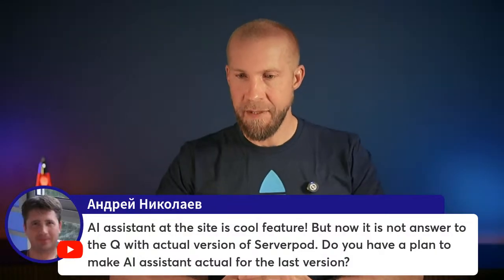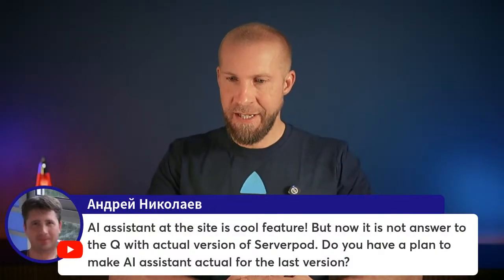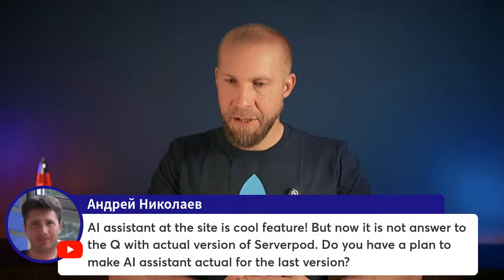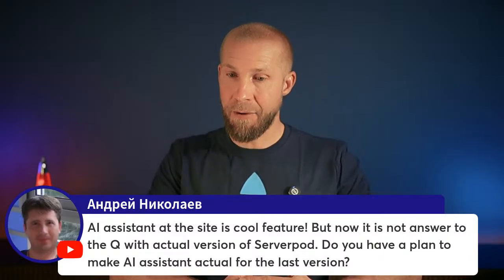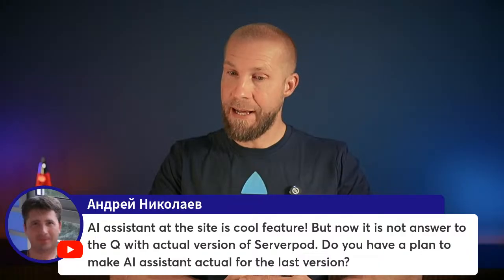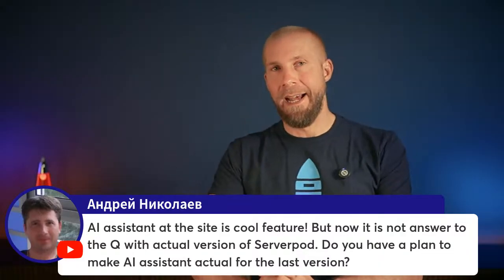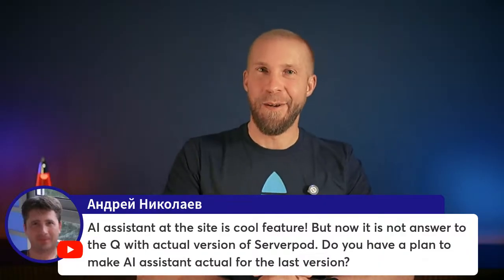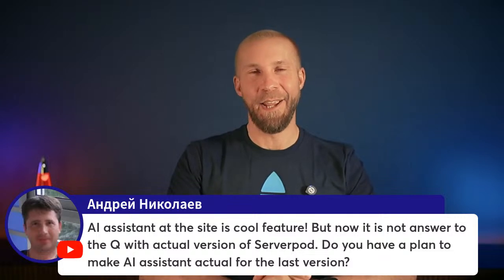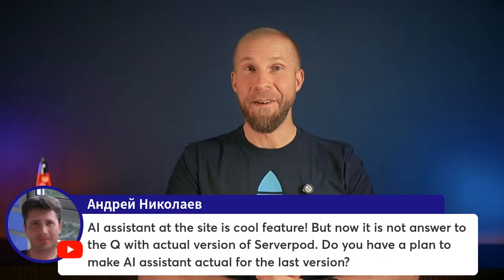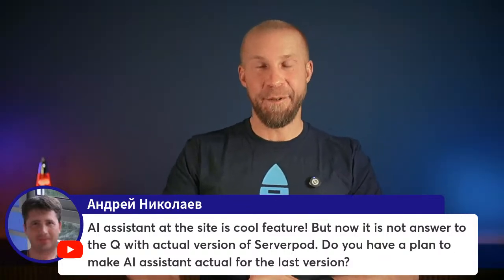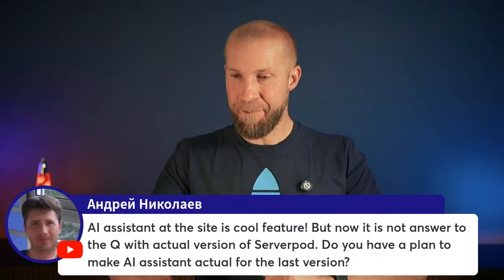The AI assistant of the site is a cool feature, but now it doesn't answer the key question with the actual version of Serverpod. Do you have a plan to make the AI assistant current for the latest version? Well, it updates once a day, so I guess you may have to wait until tomorrow, but then it should be up to date, hopefully.